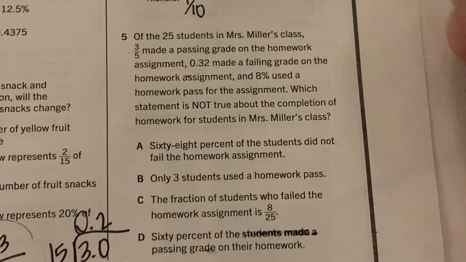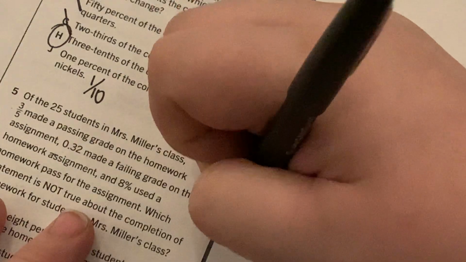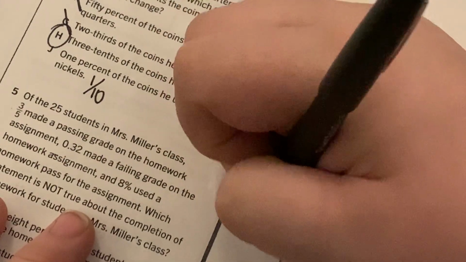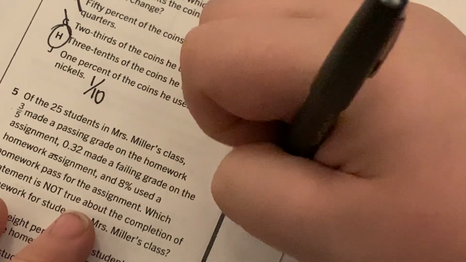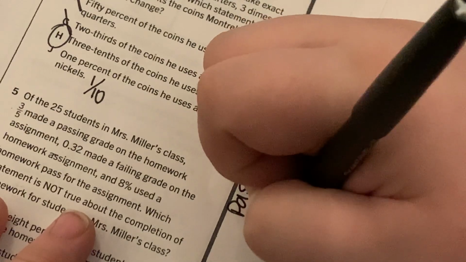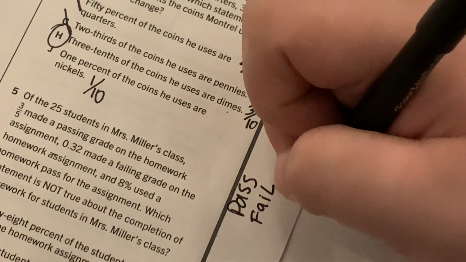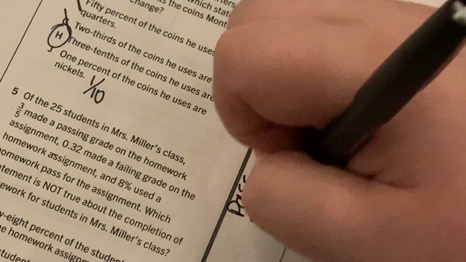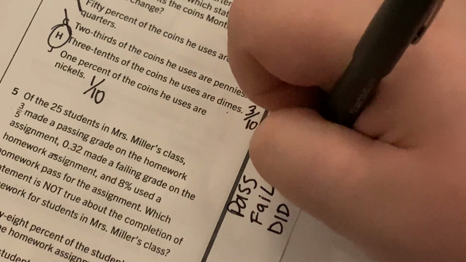So I'm just going to make me a little chart over here. Pass. Fail. Did not do.